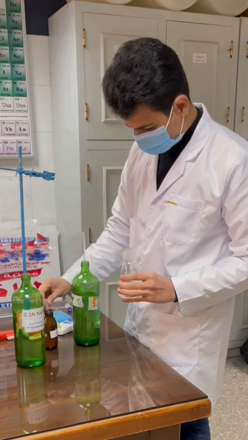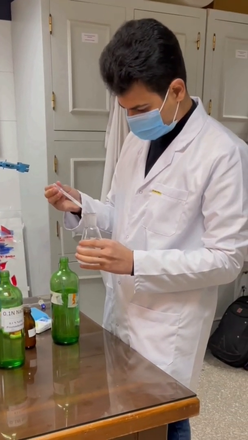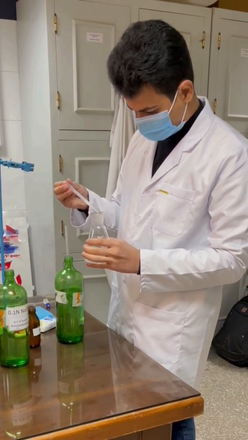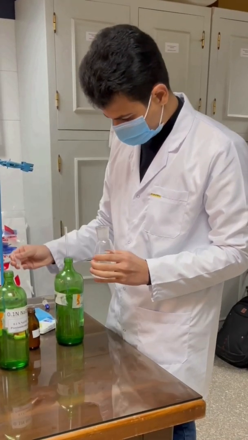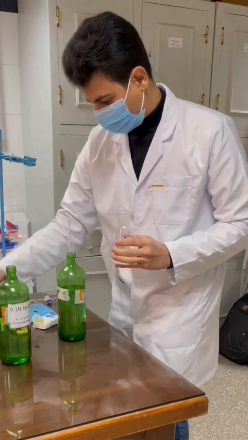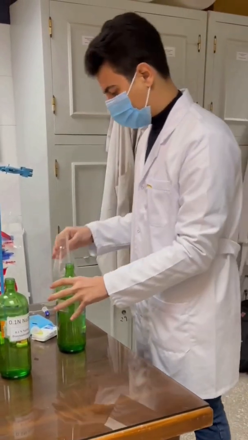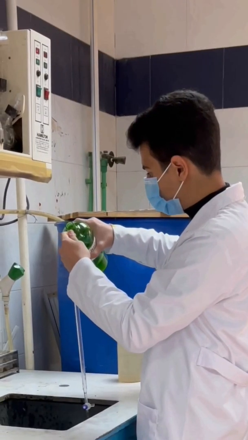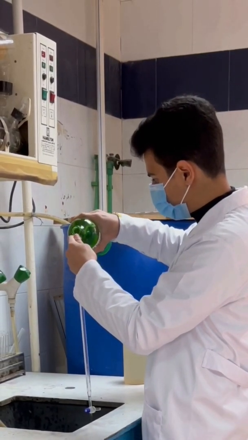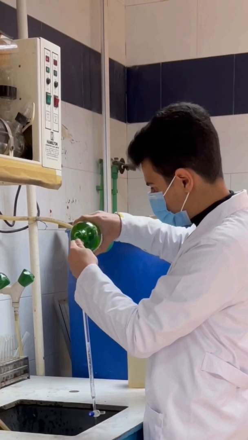Then we're gonna add 10 drops of phenolphthalein as an indicator. Then we add NaOH in the burette as a titrant till the number is 0.